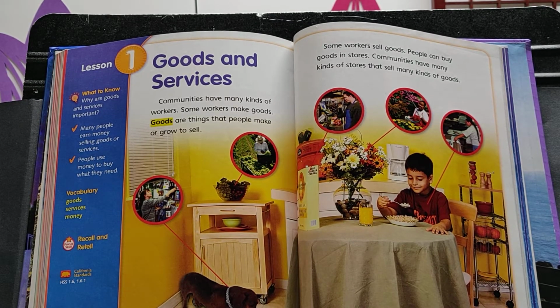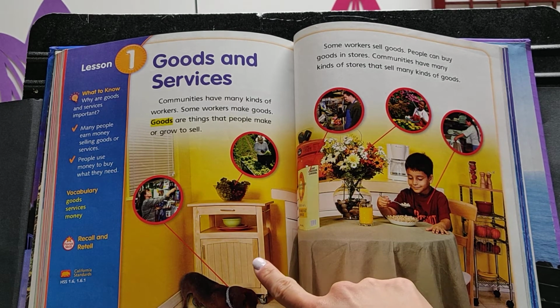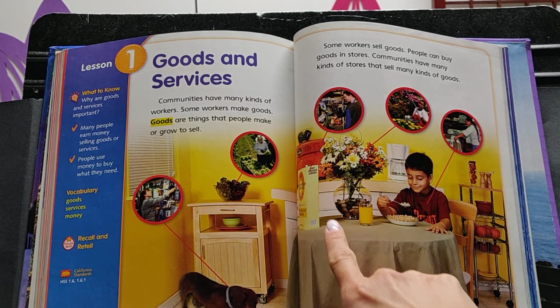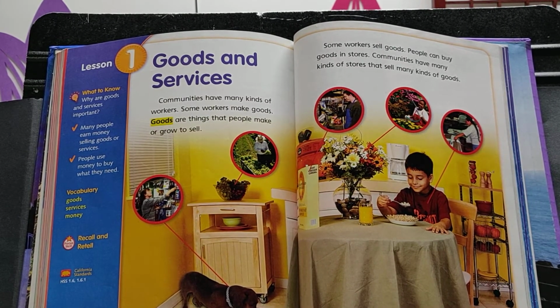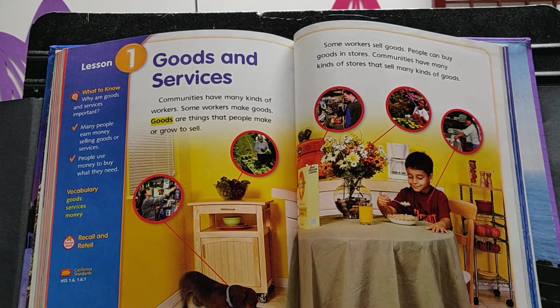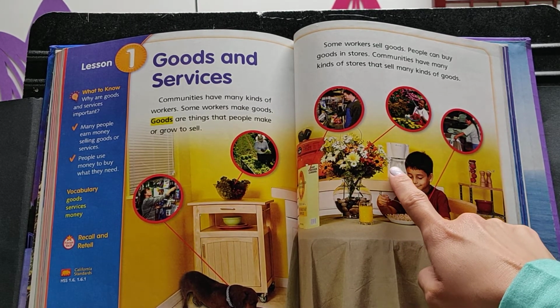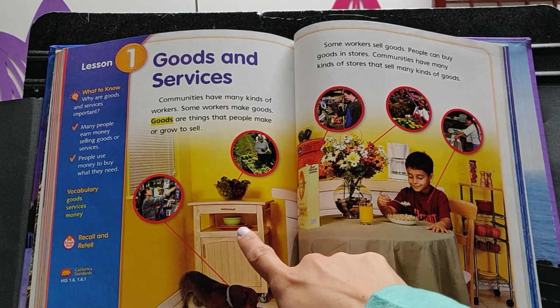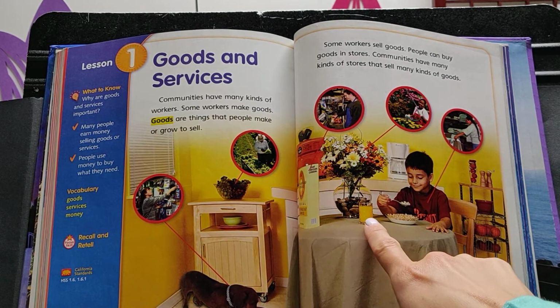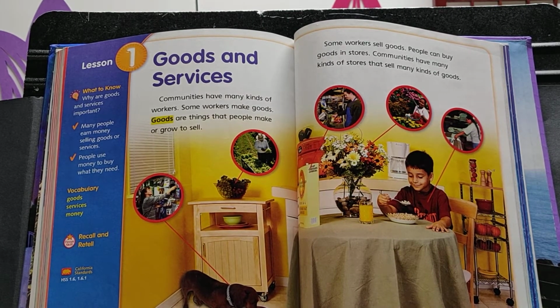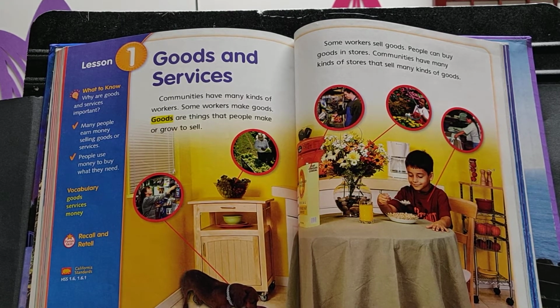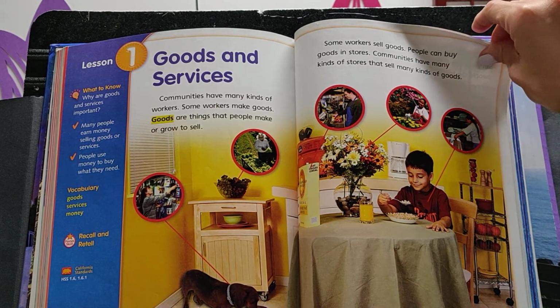For example, we can see all of the different types of furniture, even the table and the chair, this cart here, all of those are goods. Someone had to make them and sell it at a store. We can see some of these kitchen appliances in the background, the plates and bowls, the glass, a vase. Those are all goods because they had to make them and then they sell them at the store. Let's continue on the next page and turn.